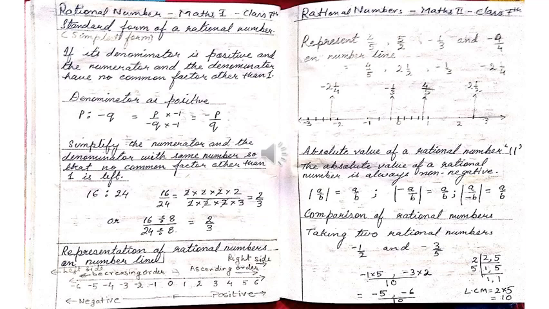Now represent 4 upon 5, 5 upon 2, minus 1 upon 3, and minus 9 upon 4. In order to do such type of representation on a number line, you should try to make it into a mixed form, and that will be easier for you to do. Now here 4 upon 5, you cannot do this as a mixed form. But 5 upon 2, yes, you can do it, which will be 2 and a half.